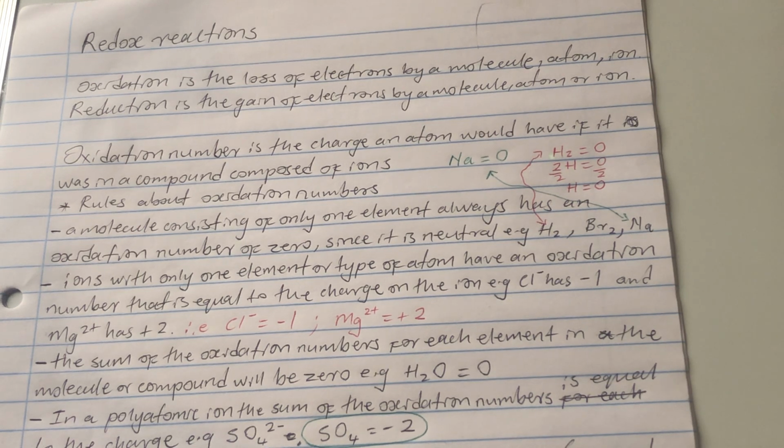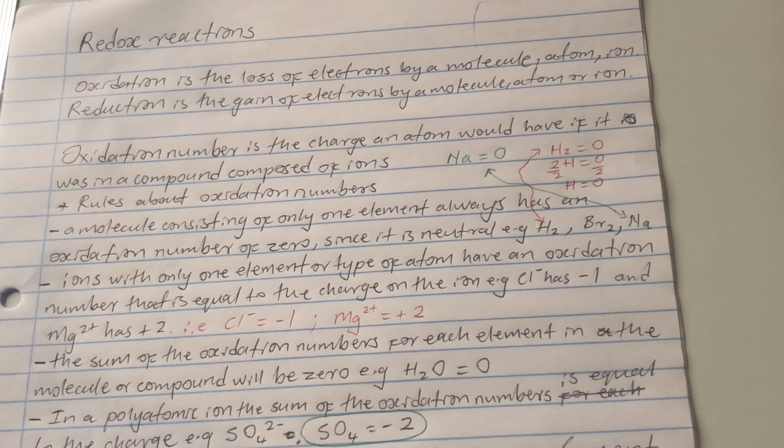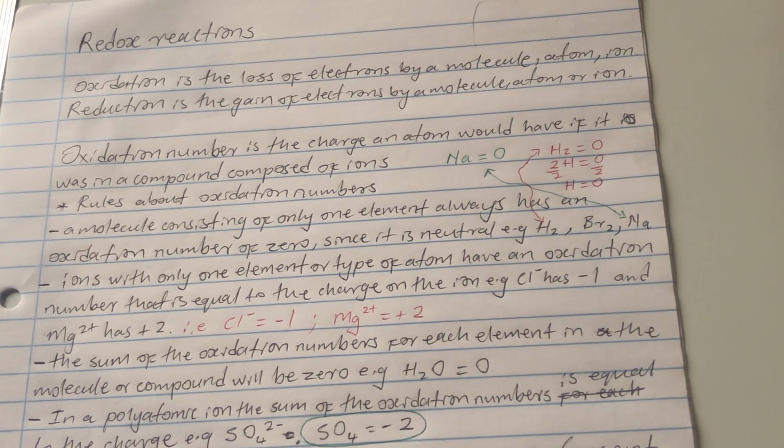I've used a red pen here to expand this example of just saying H2. A molecule consisting of only one element always has an oxidation number of 0. Meaning this: H2 equals 0. That's the meaning of this statement here.